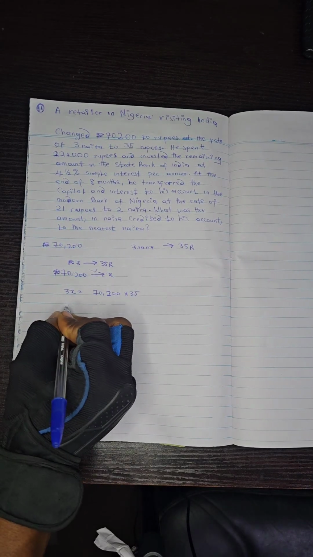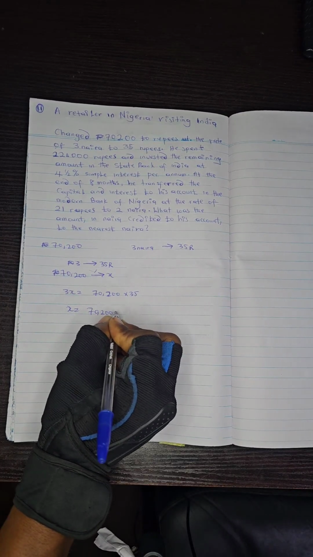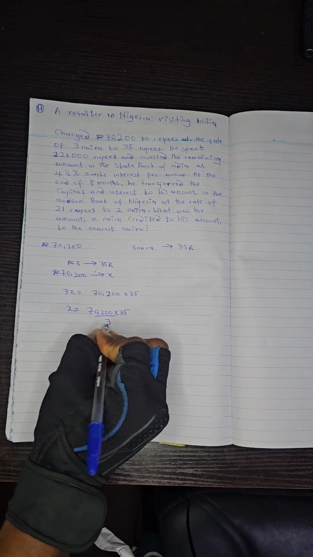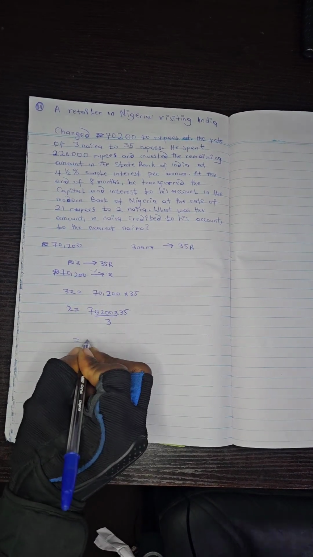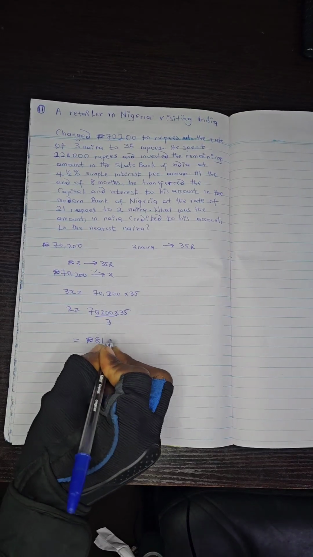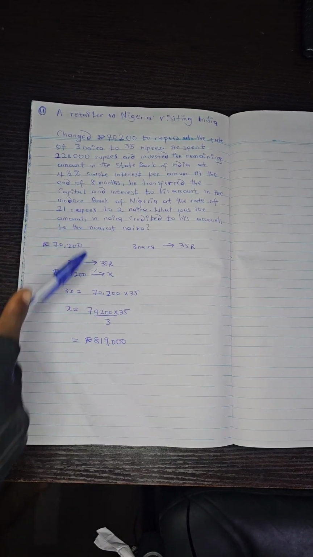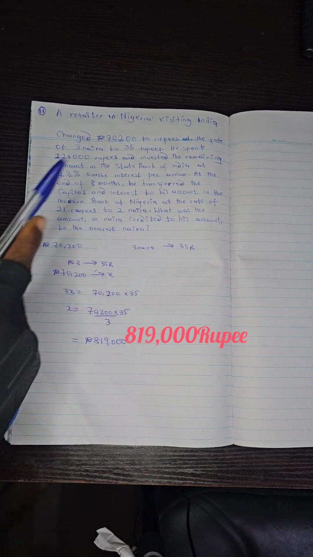So therefore my x will be 70,200 naira times 35, all divided by what? 3. So I'll get 819,000 rupee. So when he converted the money to rupee, this is what he got at this rate. So let's continue.